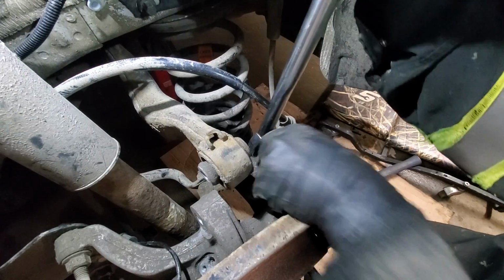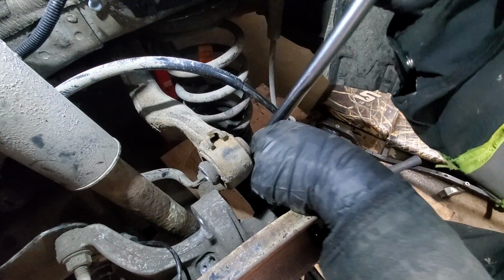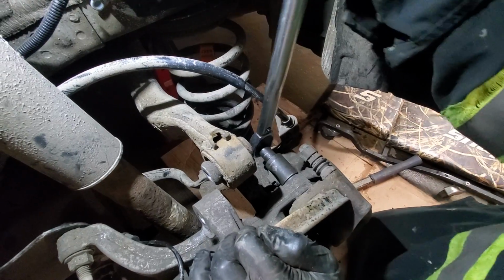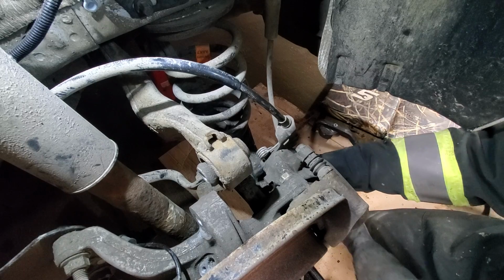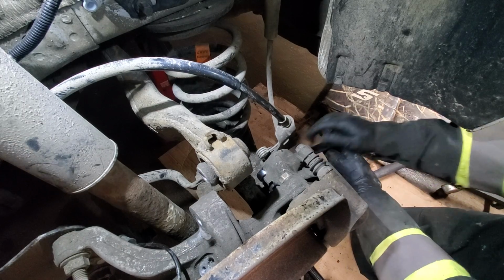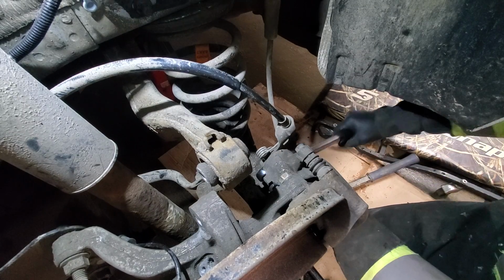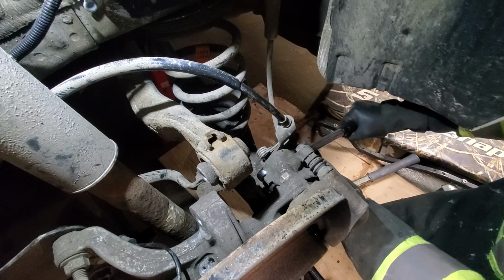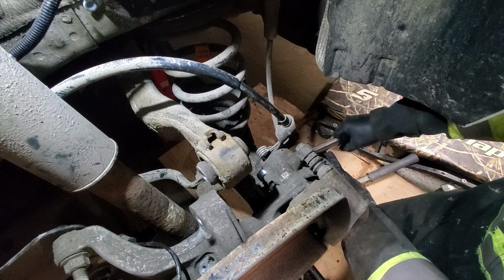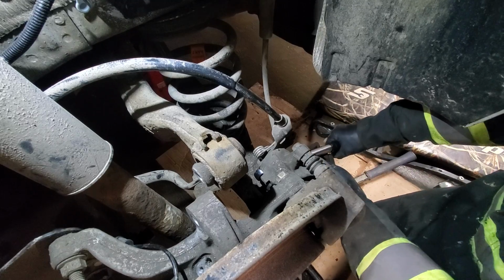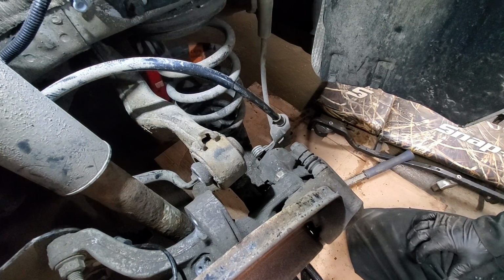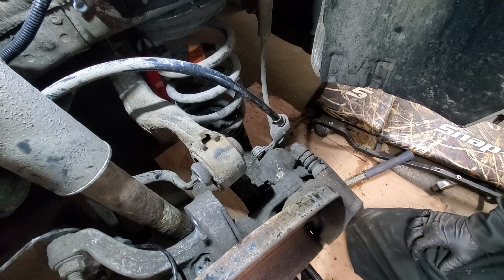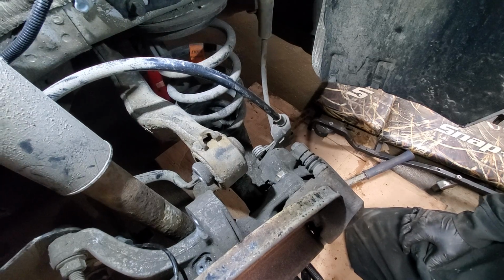Don't quote me on that number. It's just what I would do with that size of bolt. But if you can find a better number somewhere in a reference, please share. Would be happy to use it in the future. Alright, so those two are torqued.